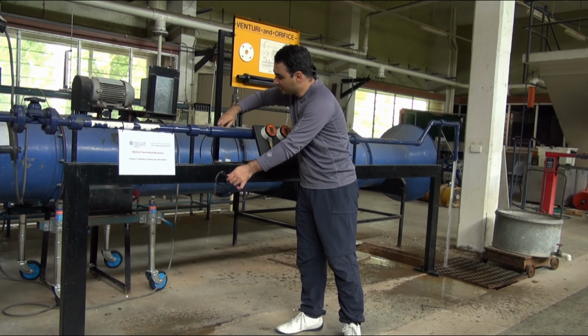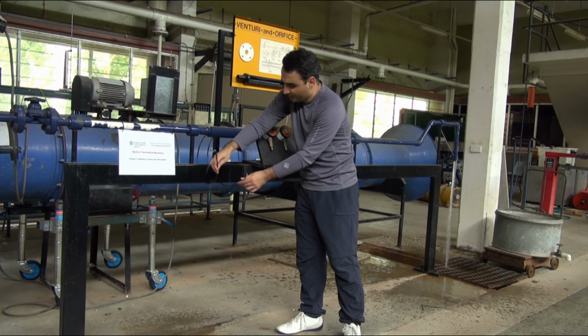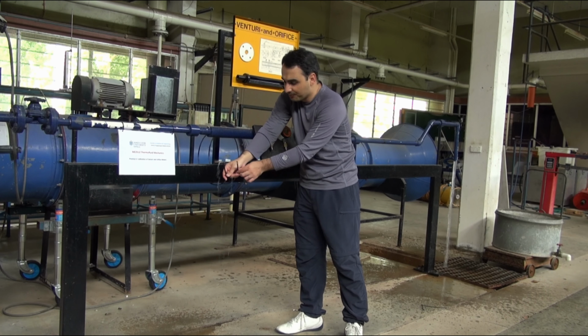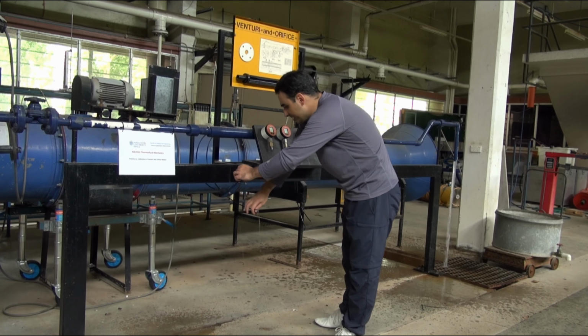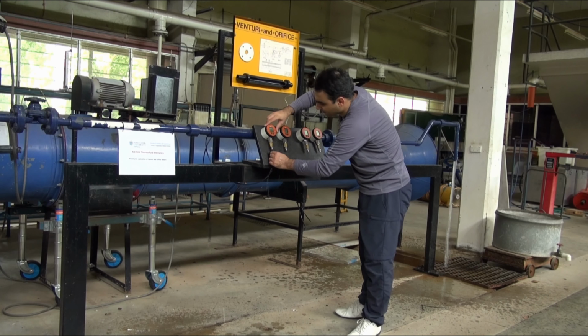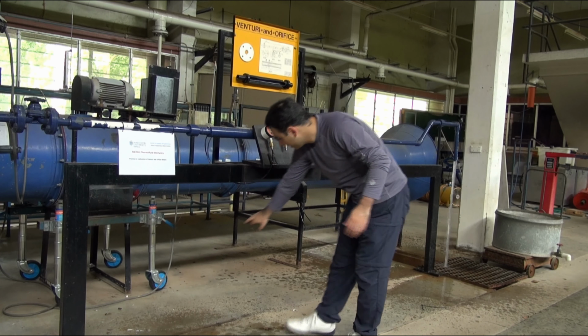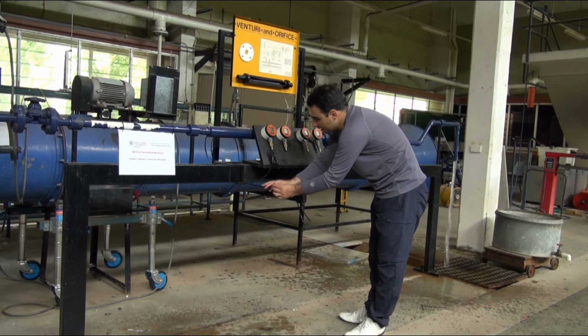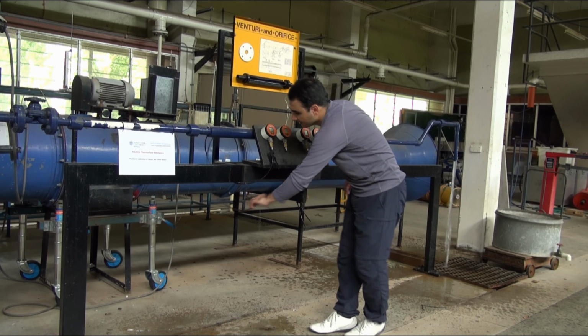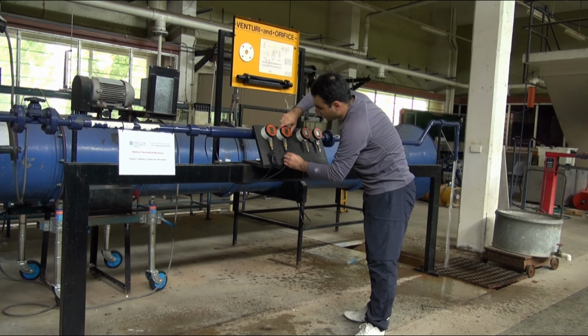So I'm turning on these two. Now I have flow, and I'm going to easily just push the tube over the inside of our pressure gauge.